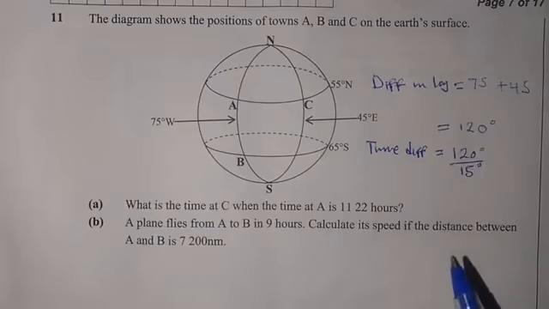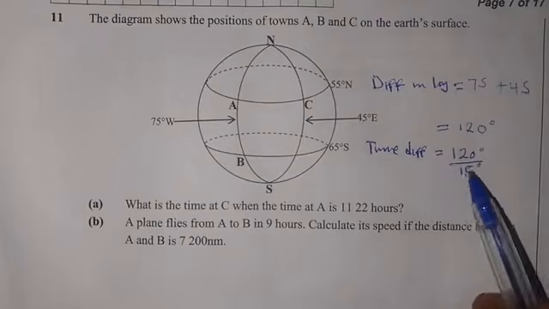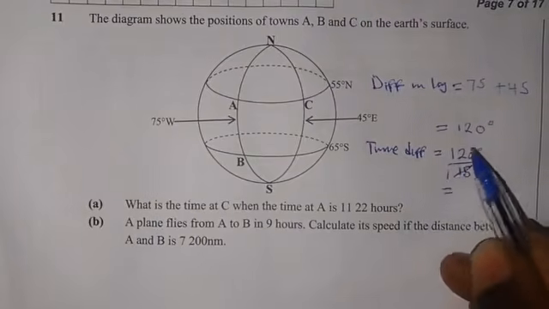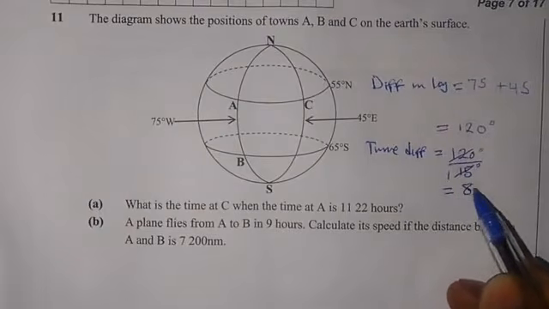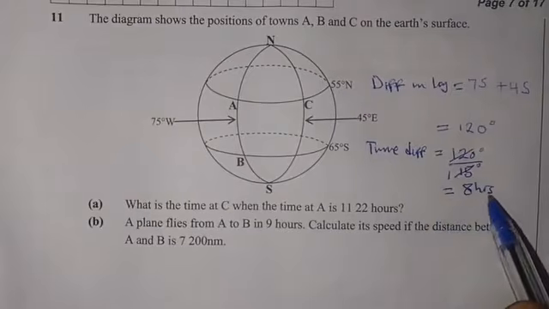So in 1 hour, we are just going to say 360 divided by what? 24 hours. So in 1 hour, the Earth will rotate at 15 degrees. That's why we're dividing 120 divided by 15. So now, once we divide 15 into 120, this will give us 8 hours. So the time difference between A and C is 8 hours.